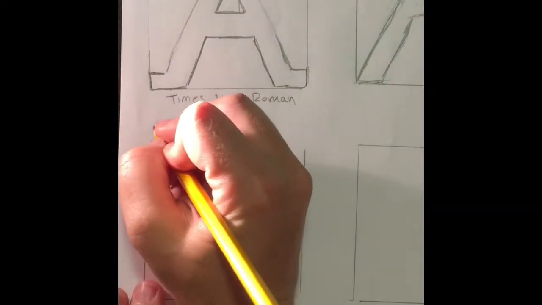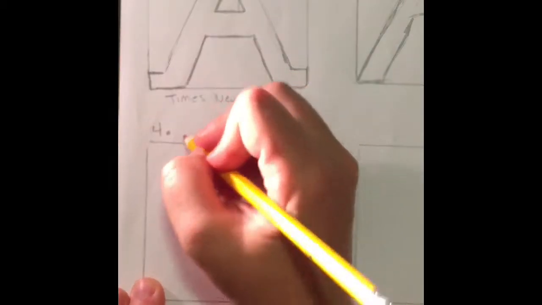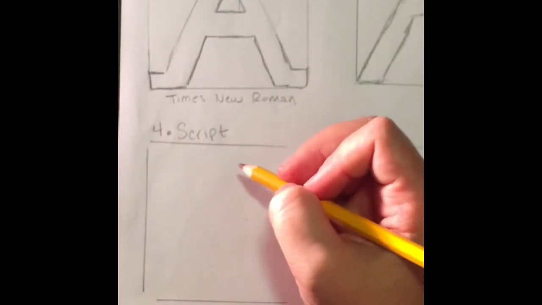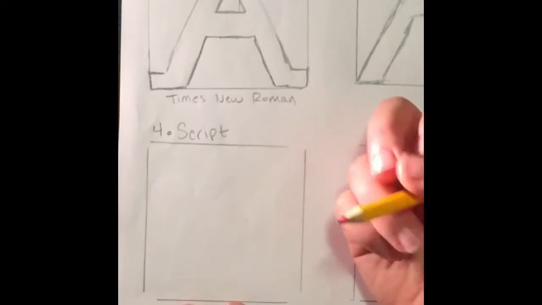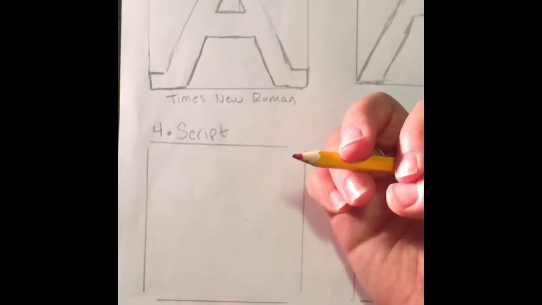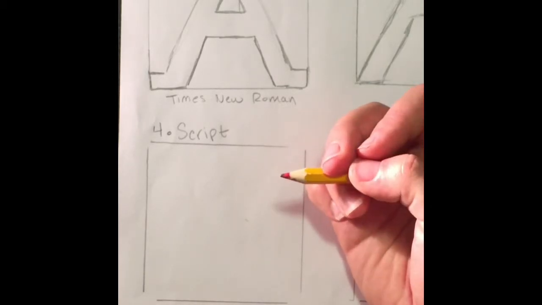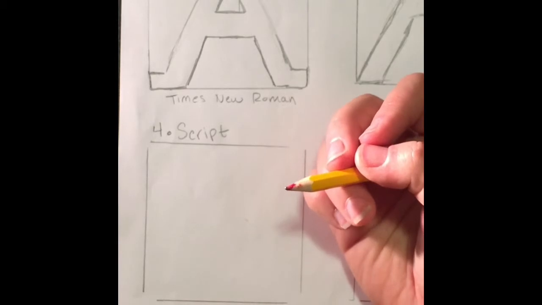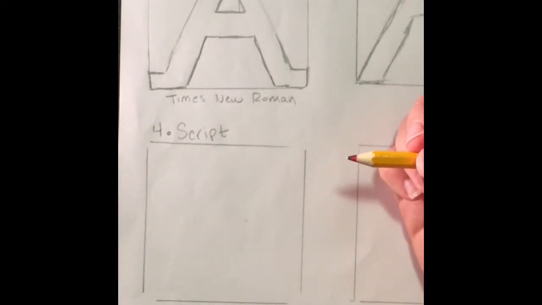Alright, box 4, technically box 3, but number 4, is going to be a script. Now, in this box, script is things like cursive or fancy calligraphy writings, and you see that type of fancy writing on diplomas, wedding invitations, and really formal documents. It's not something that's used every day. It's saved for special occasions.